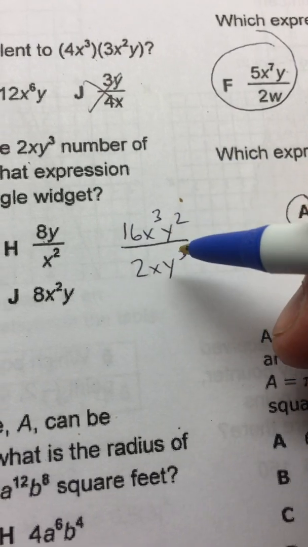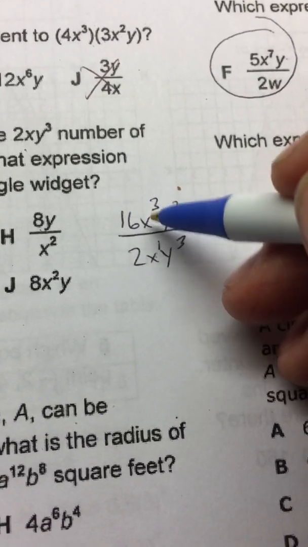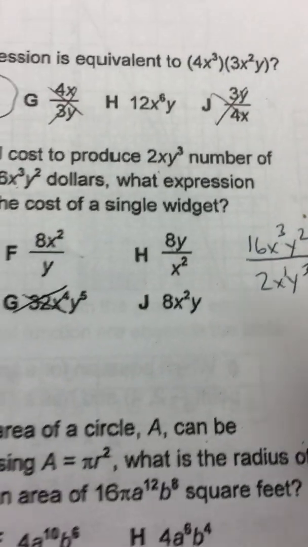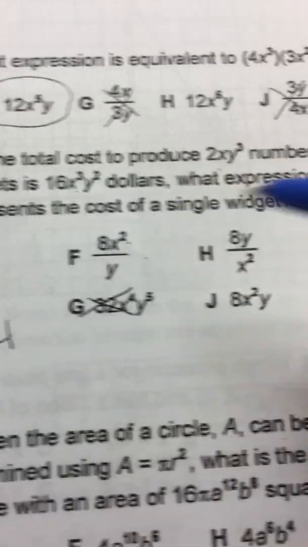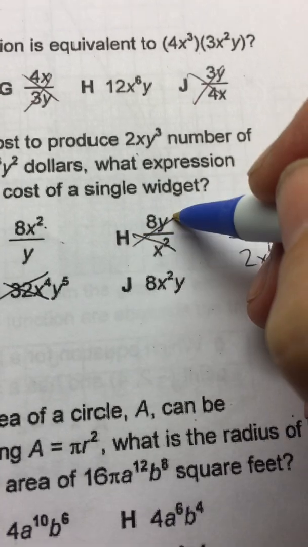Pick one letter to do. If you want to do the x's, this is x^3 over a single x. So if you want to rewrite that, you can, but 3 minus 1 is 2, and the leftovers are on top, so I have an x squared on top. There's an x squared on top. That one does not have an x squared on top. Both of these have x squareds on top, so I'm going to get rid of that one.